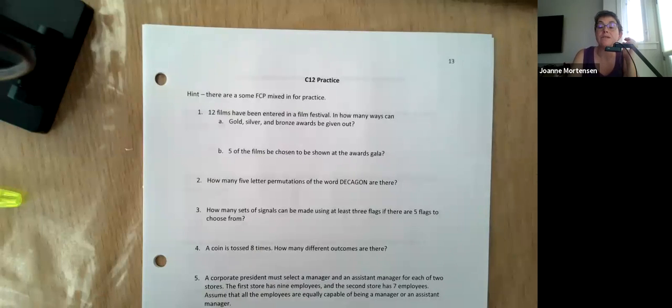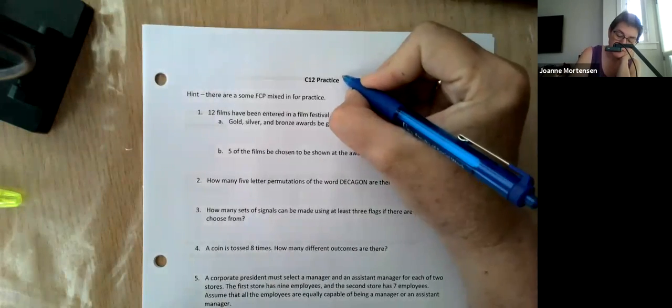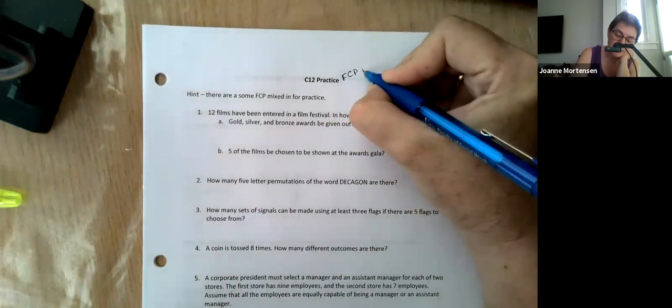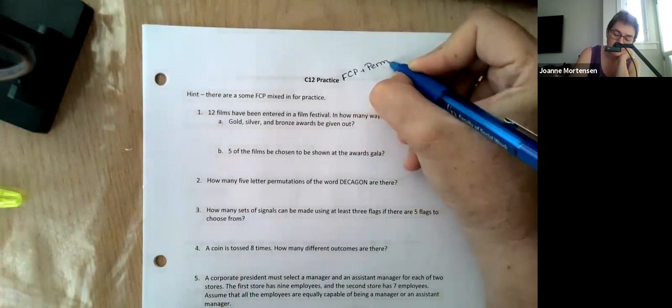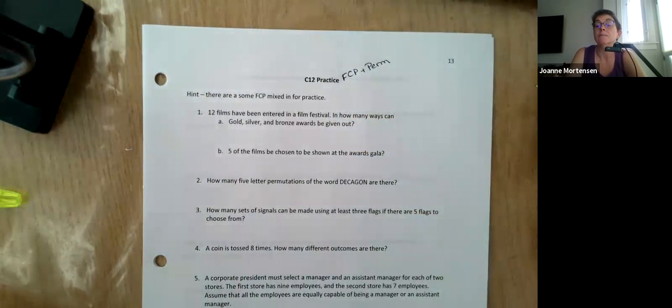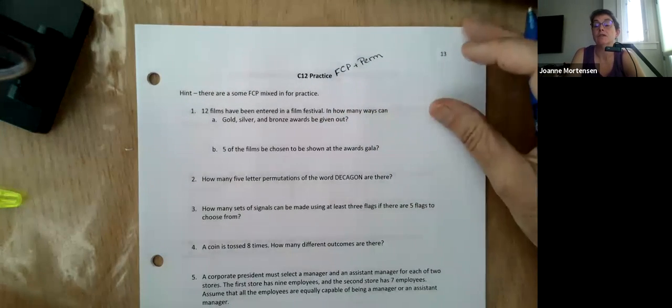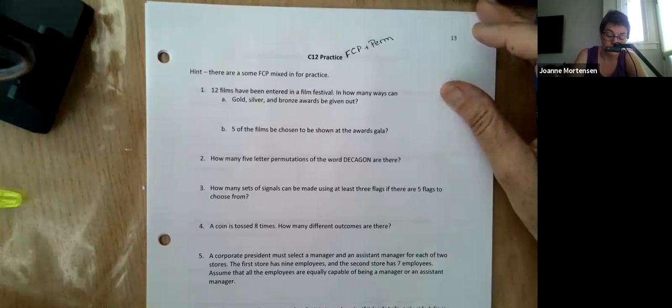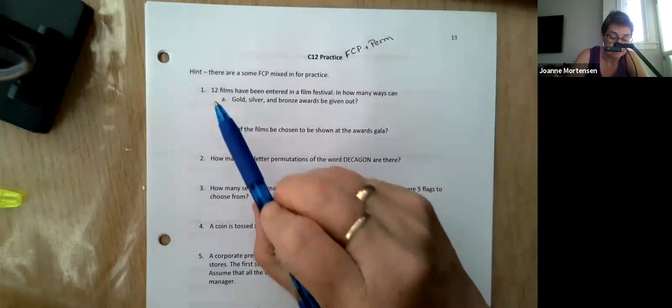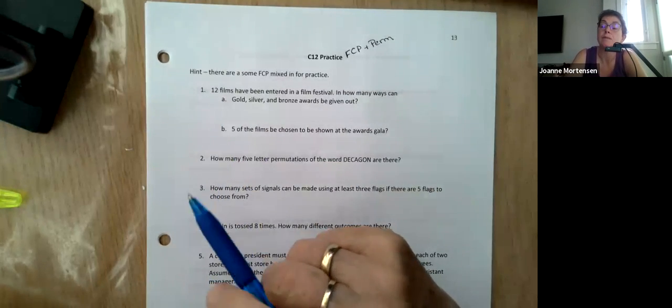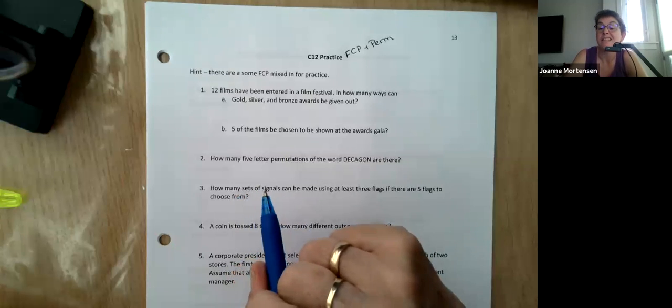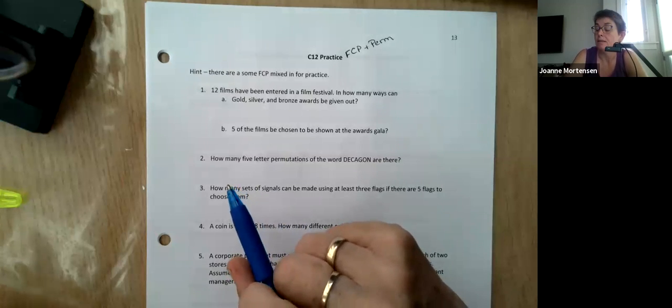Hi there, this is video C12 and it is practice of FCP, fundamental counting principle, and permutations. Okay, so for some of these questions there's probably a couple of ways you can do them. And I think you should turn off the video, try them yourself first and see how they go. I'm going to try and use permutation as much as I can because it's faster and easier, and I'm going to use the permutation button on my calculator because I can.